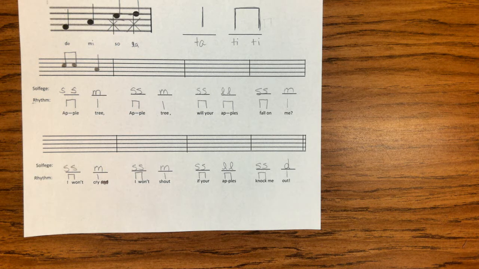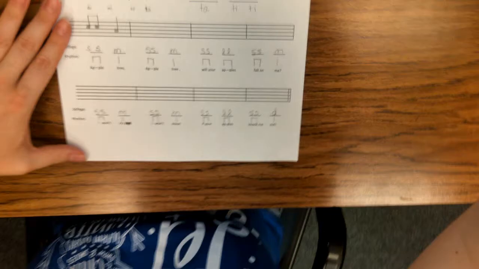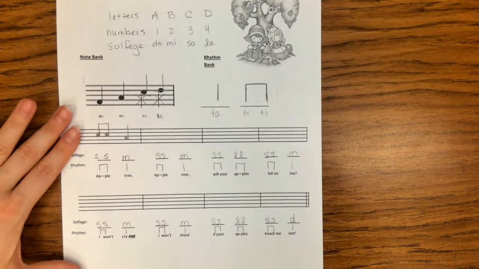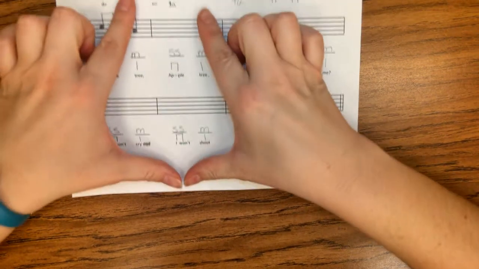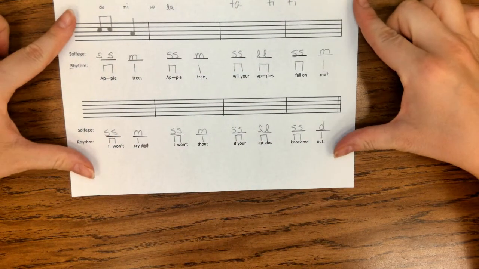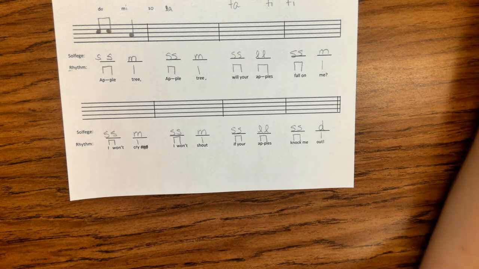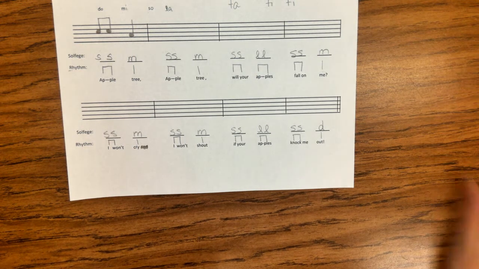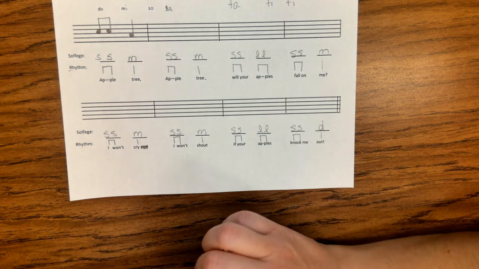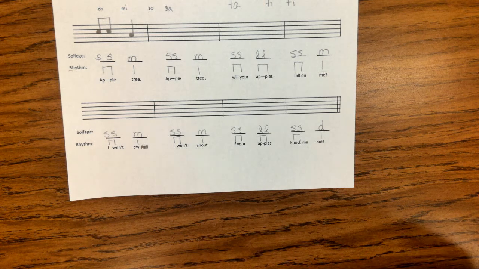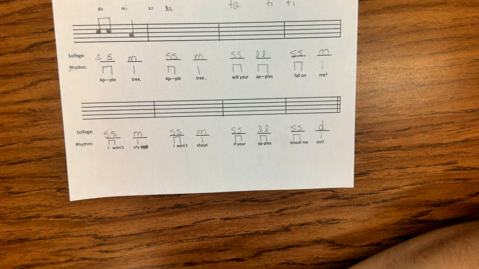When you're finished, you take a picture of this. You don't need the whole page. You don't need to fit the whole page in. Even if you just fit this bottom part that shows your work, take a picture of it and you submit it in your Schoology music course. And if you have questions, you can ask your music teacher for more directions.